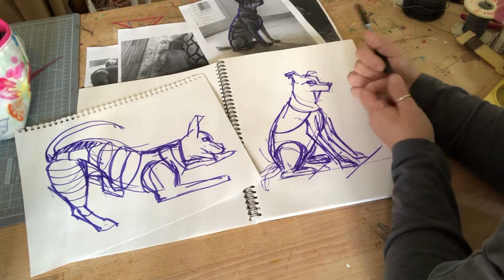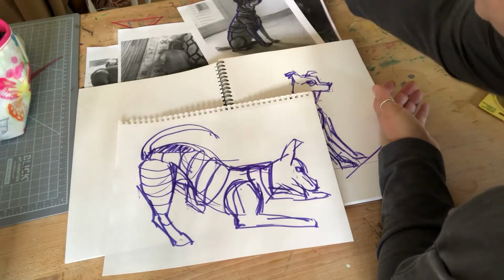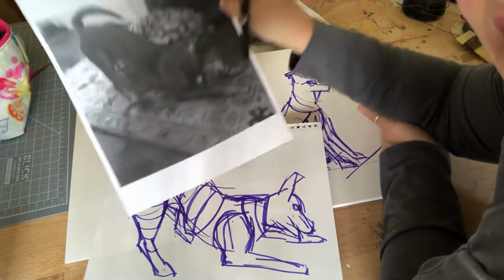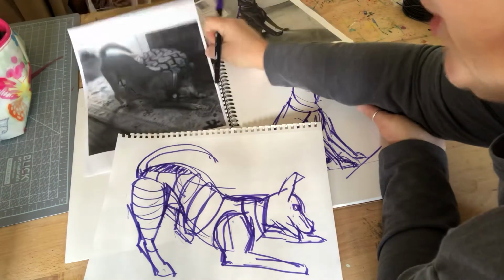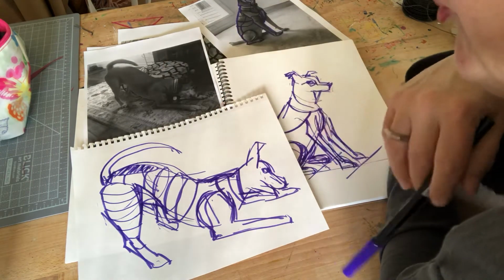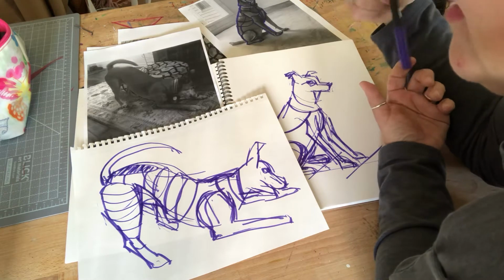understanding what that might look like in 3 dimensions. With this one, this was the play pose that she's in in this image here. I know it's really dark, but I was studying the overall gesture of her body, imagining what would be the central axis.